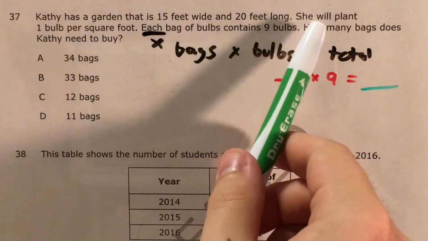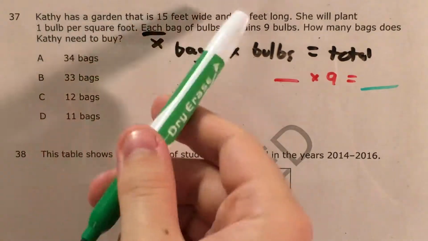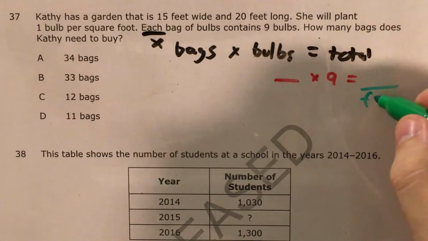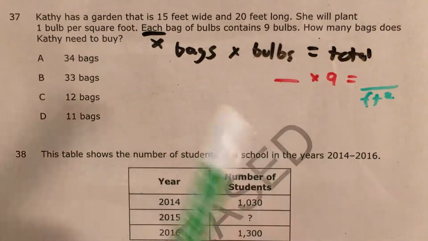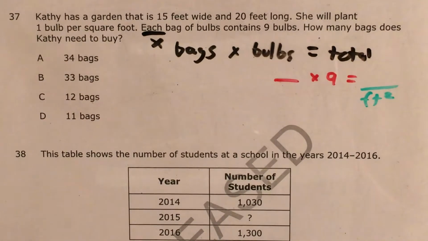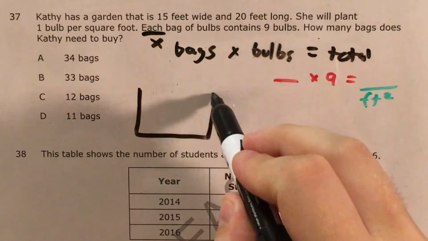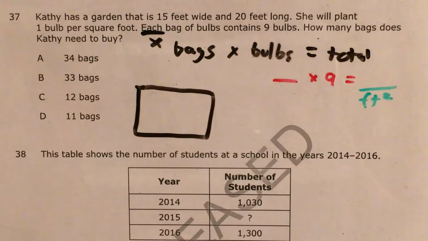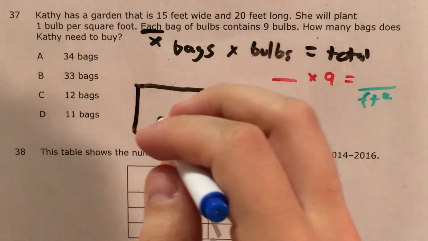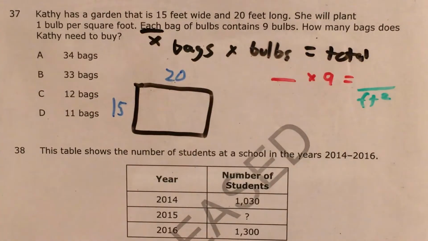But then I look back and it says that Kathy's going to plant 1 bulb per square foot. But I don't know how many square feet my garden is. But I do know that it's 15 feet wide and 20 feet long. Okay, so there's a lot of information here. In this case, it helped to just read the question backwards and figure out what information we needed. So I'm going to go ahead and draw my rectangle. So there's my rectangle, represents Kathy's garden. It's 15 feet wide by 20 feet long.